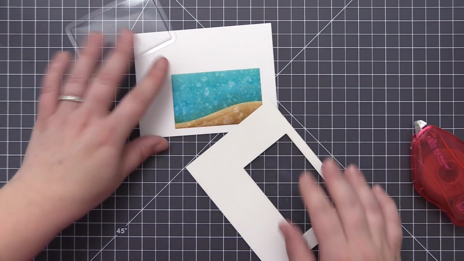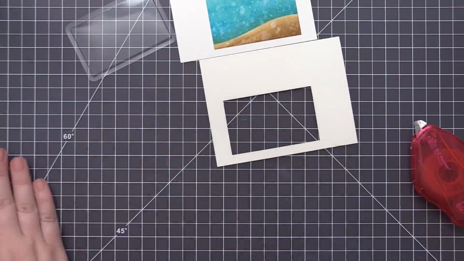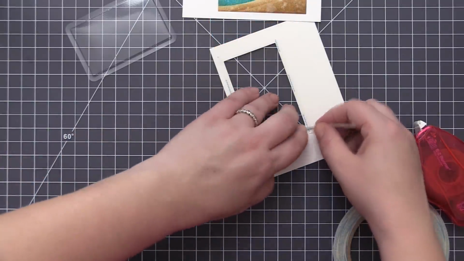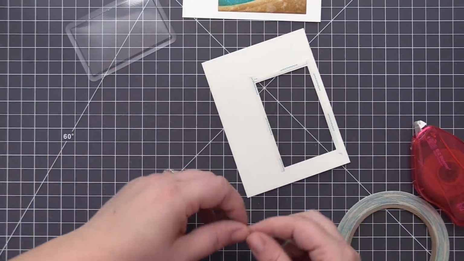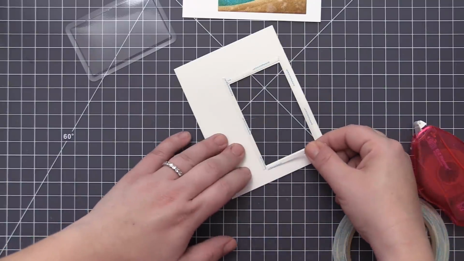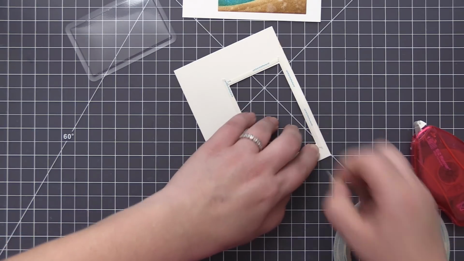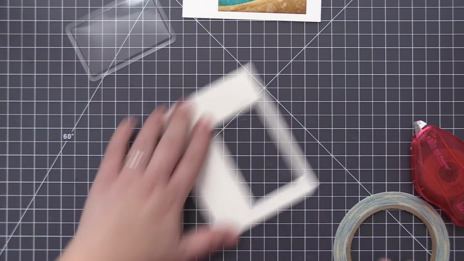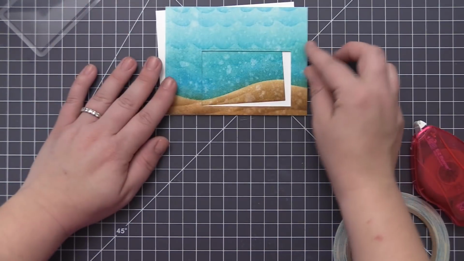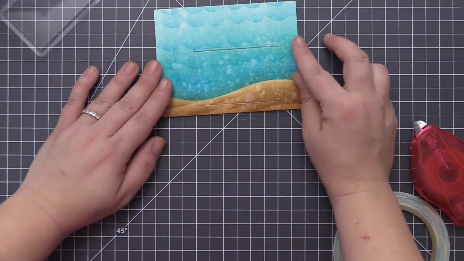So the first thing I want to do is adhere the shaker pouch into the opening on this panel. My favorite way to do this is with Scor-Tape because it's a really nice strong adhesive, and I am no good with liquid glue when it comes to shaker pouches. I usually end up getting it all over my shaker pouch, and I just prefer not to have the mess. So I find it so much quicker and easier for me to use the Scor-Tape.